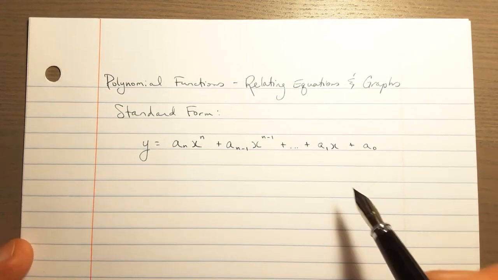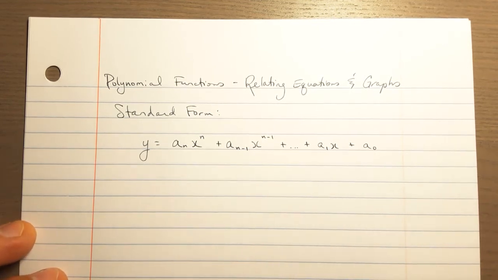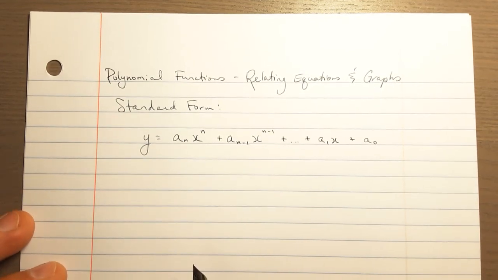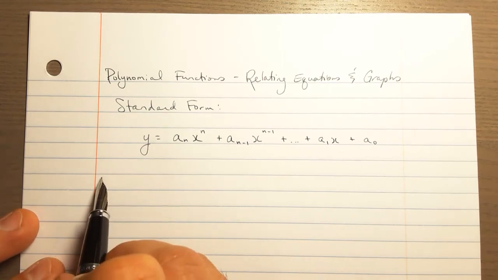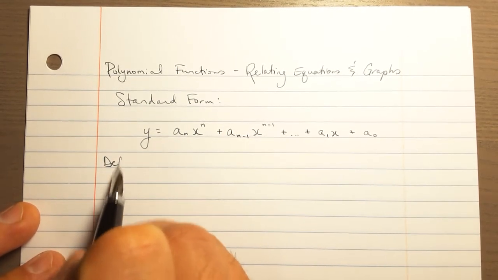So I want you to remember that, and now I'm going to give you a new definition that's not just about polynomials, it's about functions in general. So two definitions actually.